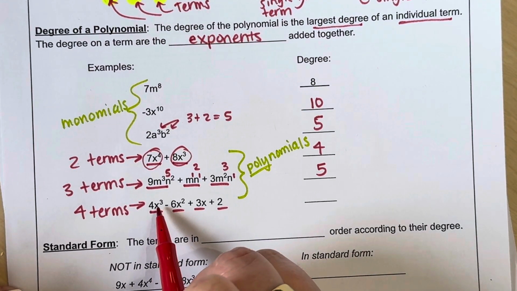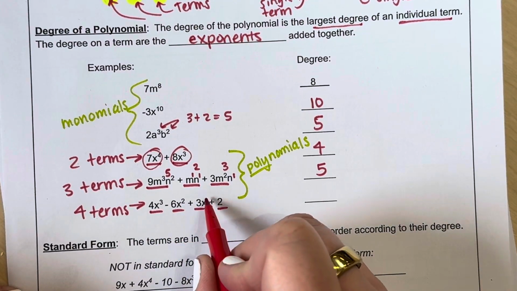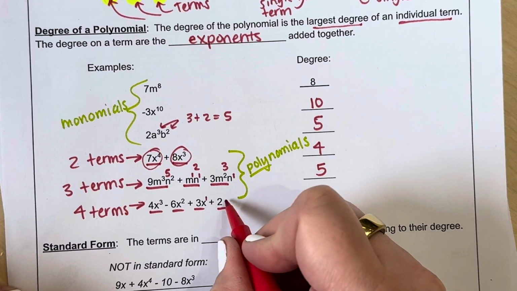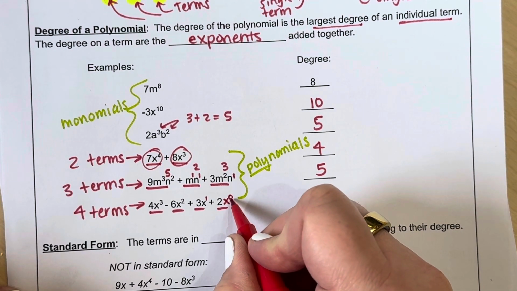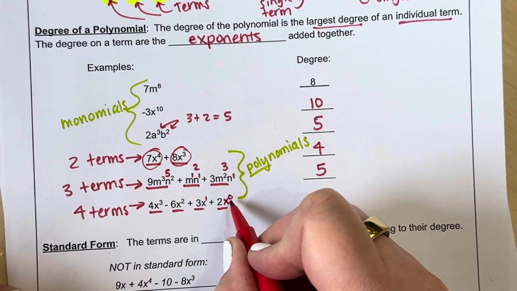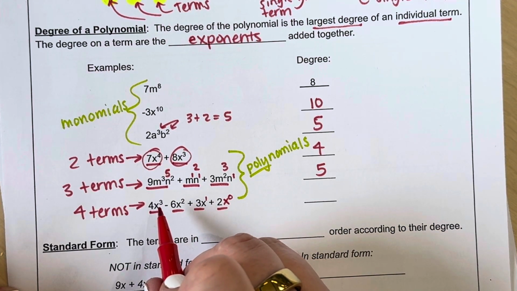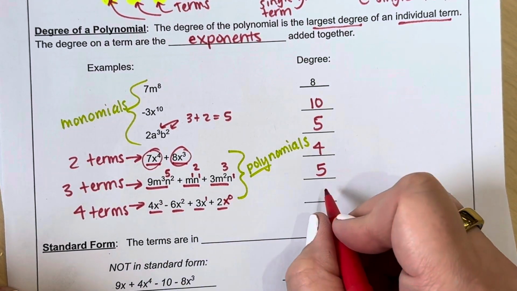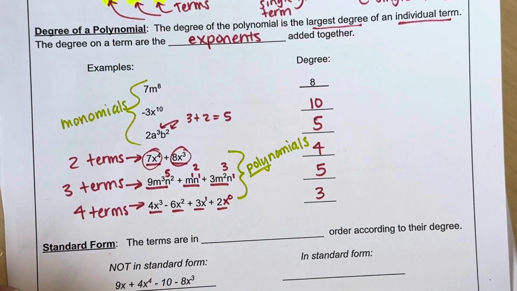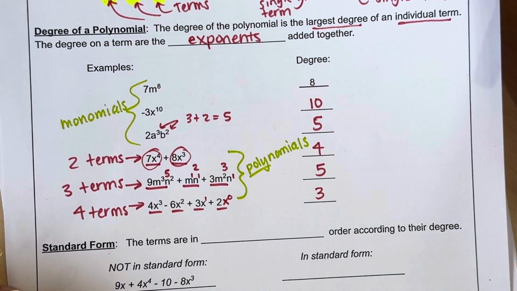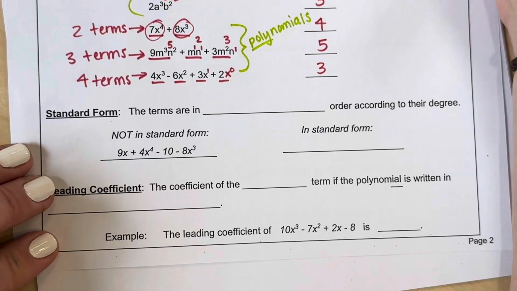So here I have an exponent of 3, 2, 1, and if nothing's there, it's like the variable is to the 0 power, because we know anything to the 0 power is 1. And so the largest degree we have here is 3. So this is a 3rd degree polynomial. Hit pause if you need to.